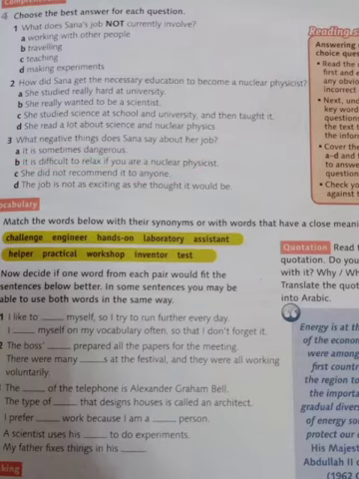Now we're going to go to the following exercise that focuses on matching the words below with their synonyms or with words that have a close meaning. Challenge, engineer, hands-on, laboratory, assistant, helper, practical, workshop, inventor, test.